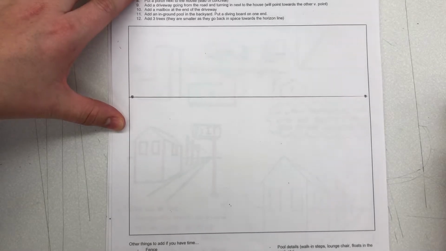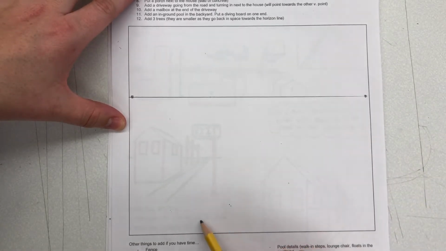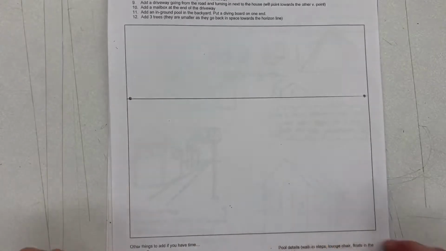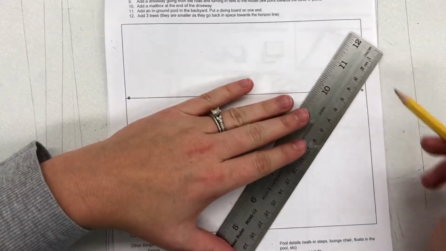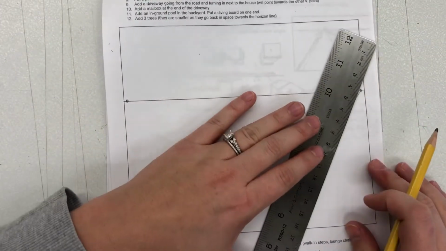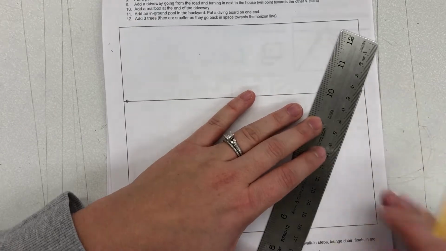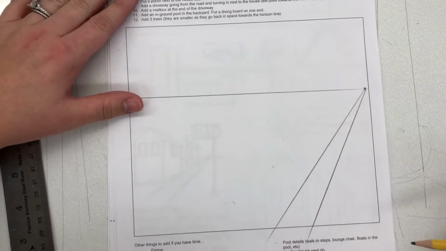Step number 3, make a road going from the bottom of the page to one of the vanishing points. Doesn't really matter where you put this road. It could be as wide as you want it to be. It could be as skinny as you want it to be.